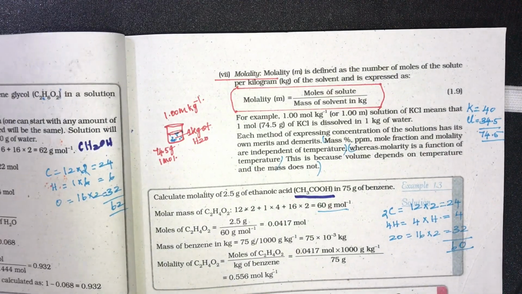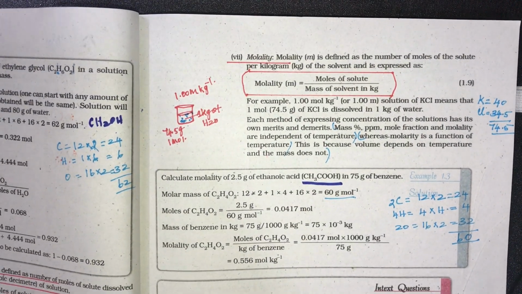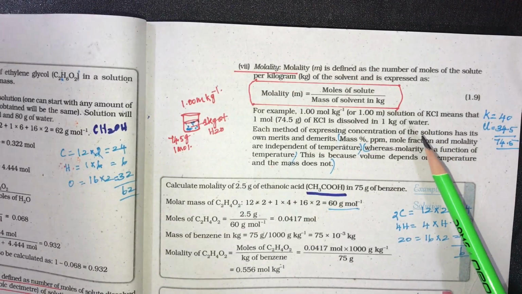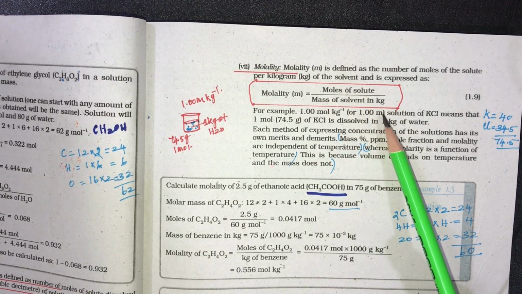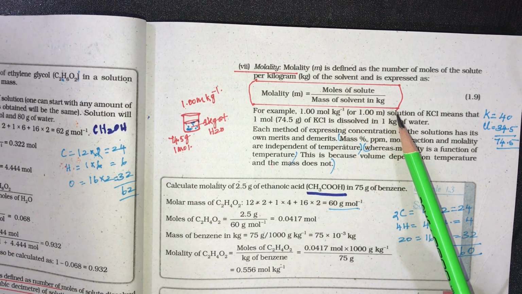Next one is, what is molality? Molarity is per liter of the solution, whereas molality is per kilogram of the solvent. Molality is the number of moles of the solute present in 1000 gram, or 1 kilogram, of the solvent.